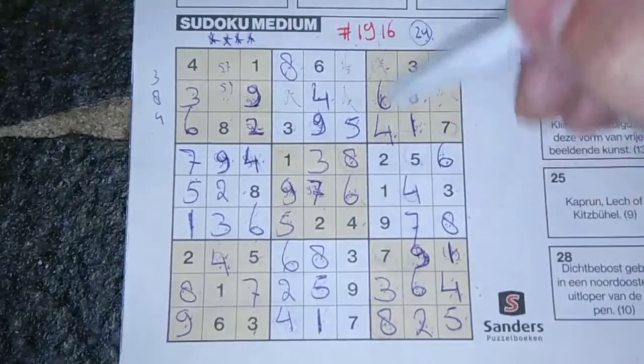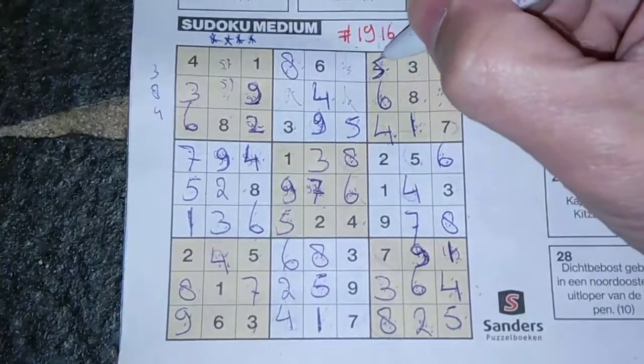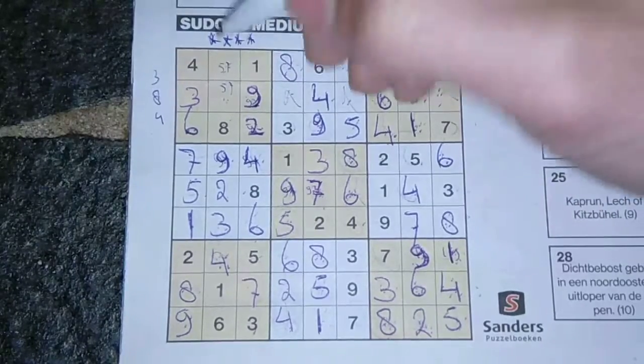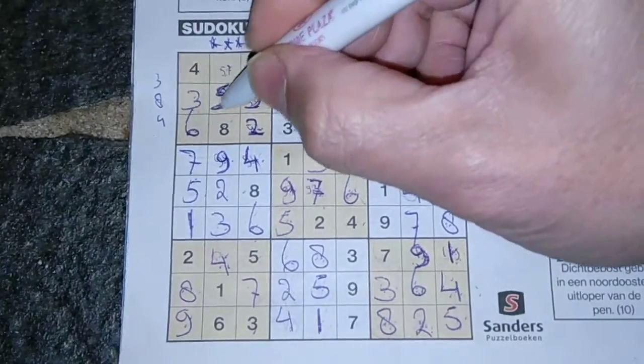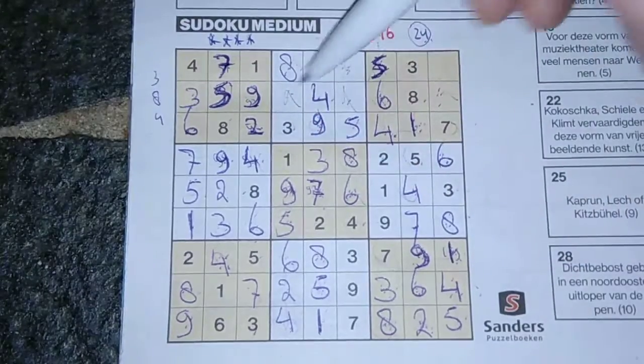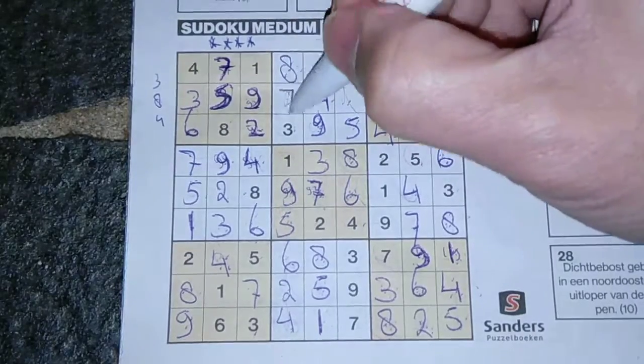1 box left in this column for the number 5. Now we have a 5 here, so this cannot be 5 anymore. This should be the 5. This should be a 7. 1 box left in this column for the number 7.